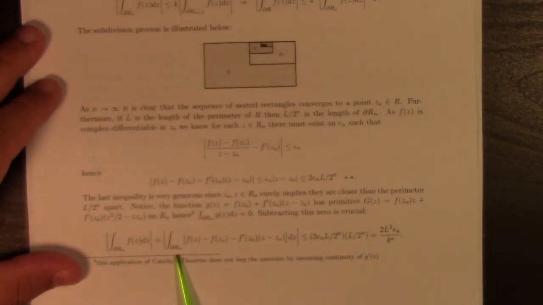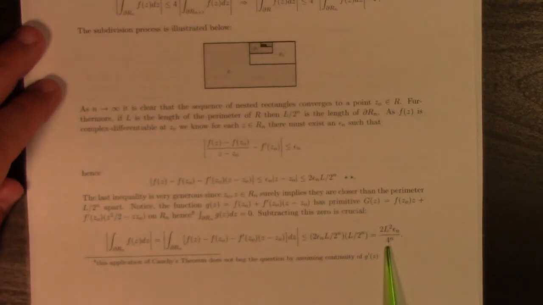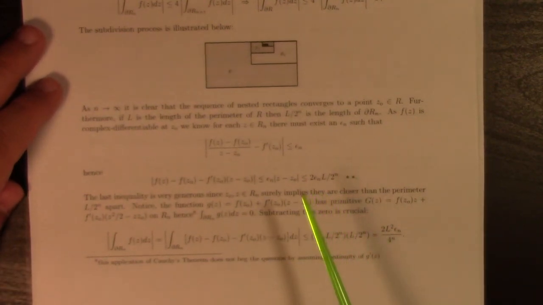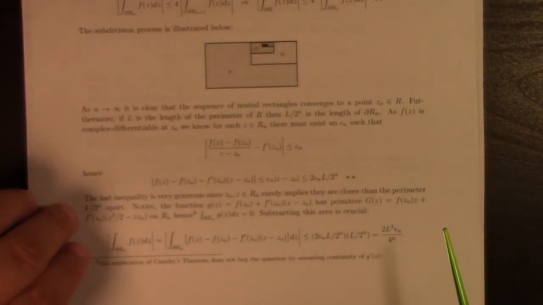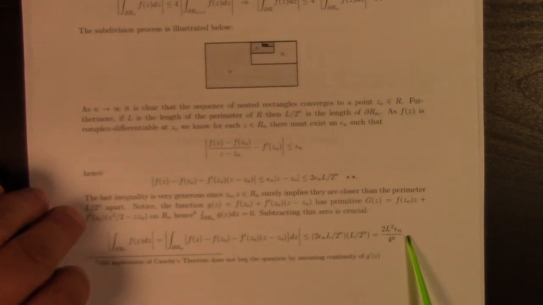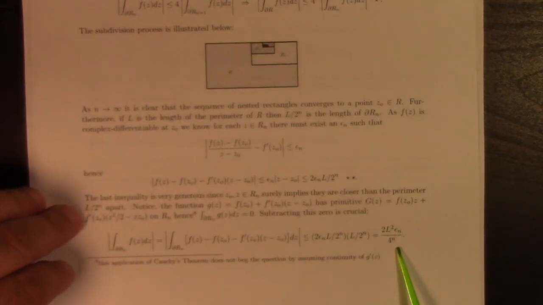And what's the length of the boundary of R to the n? Well, it's L over 2 to the n. So there you go. You got 2 L squared epsilon sub n over 4 to the n, where L is the length of the perimeter of R. So L is something finite, harmless. Epsilon n is as small as you want to make it, and what happens as n goes to infinity here.